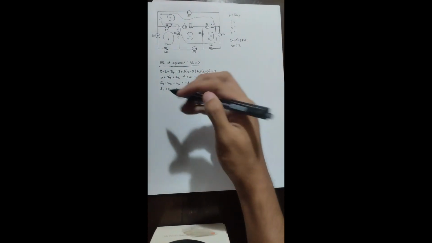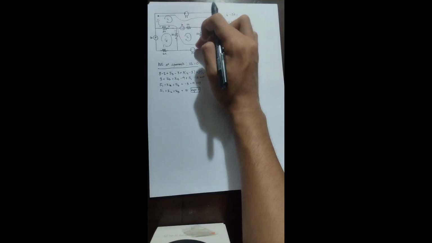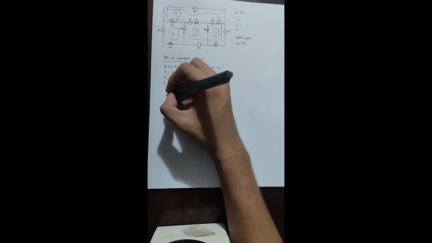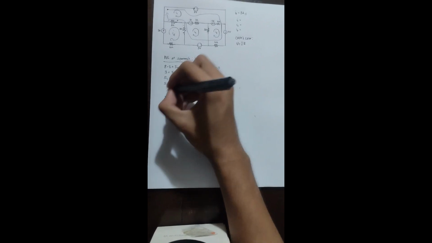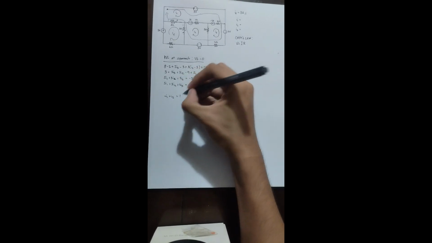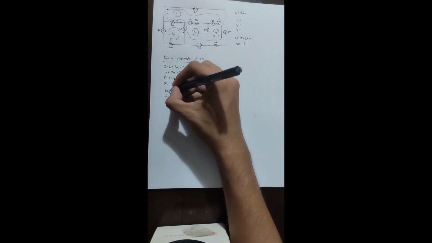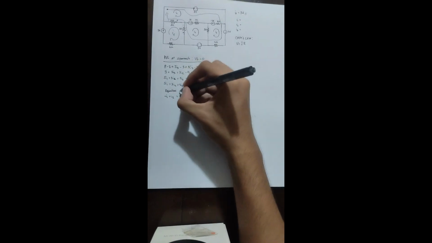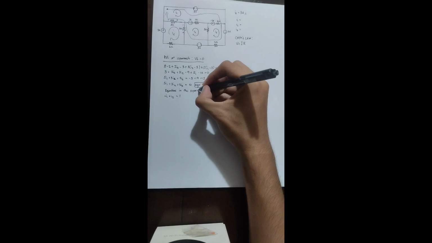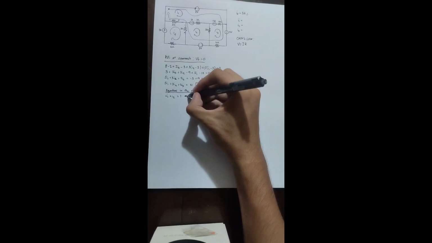So we can write negative I1 plus I2 equals 1 ampere. This is the equation in the Supermesh, so we can name this equation 2.